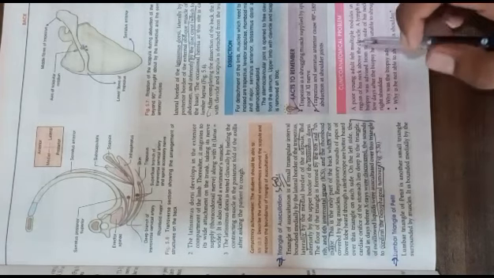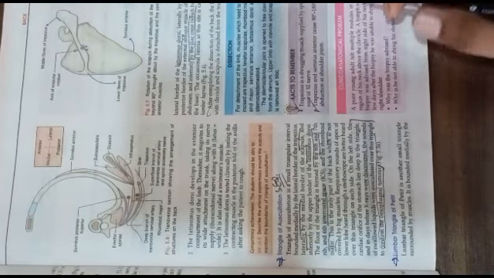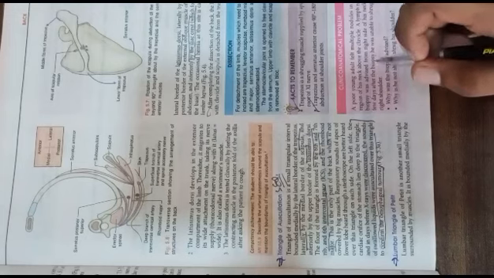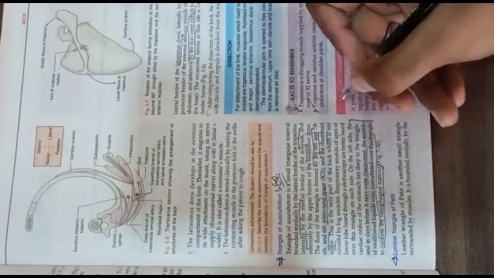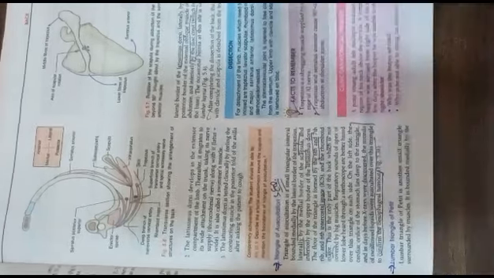Next will be the clinical anatomical problem. For this, you have to do this clinical anatomical problem, clinical scenario, and pink boxes are always important. So this completes our back region.